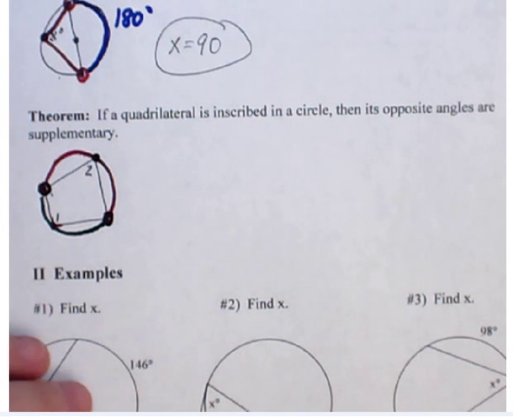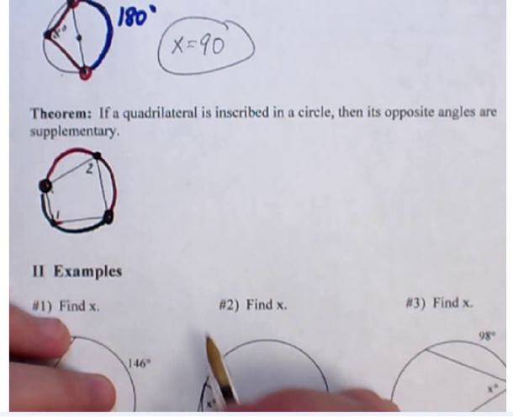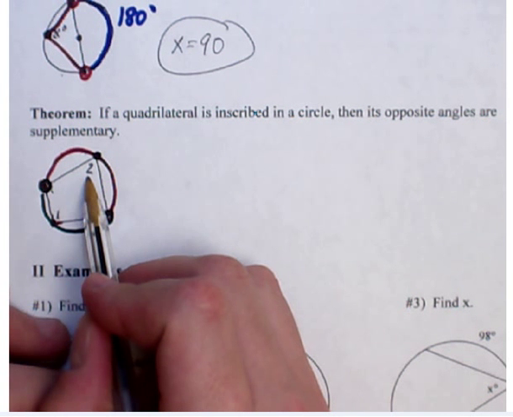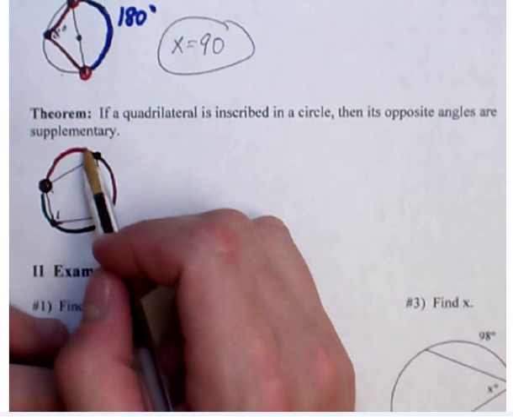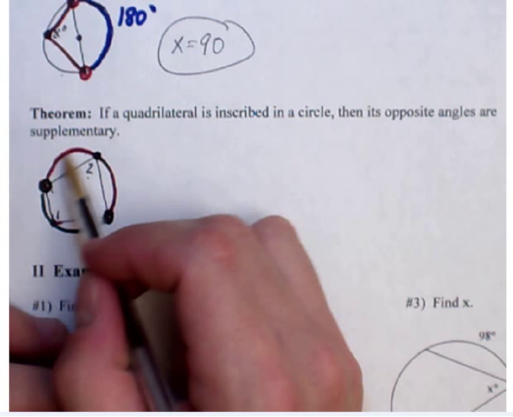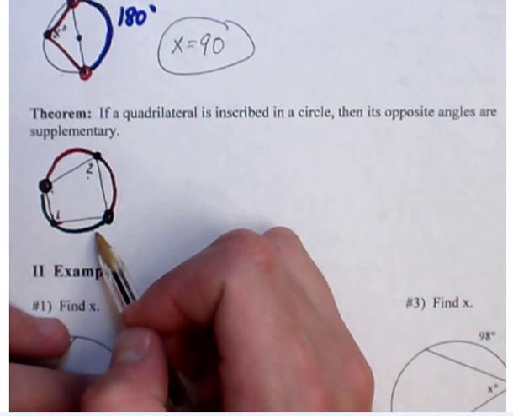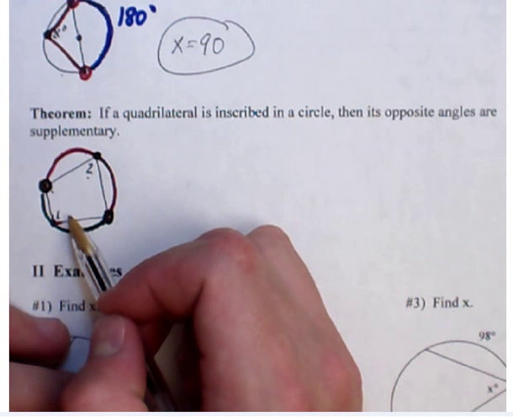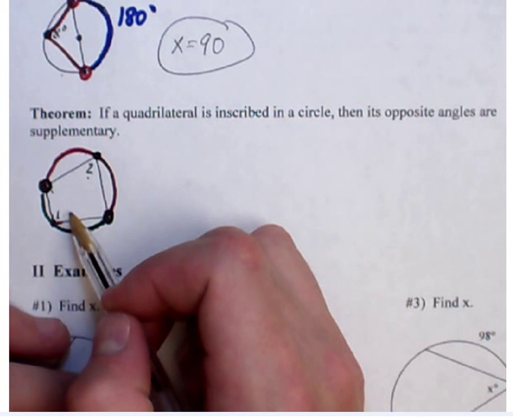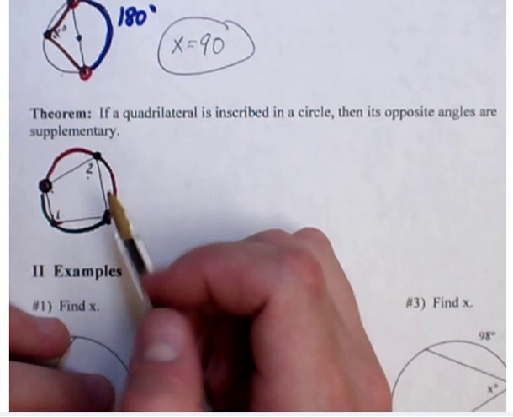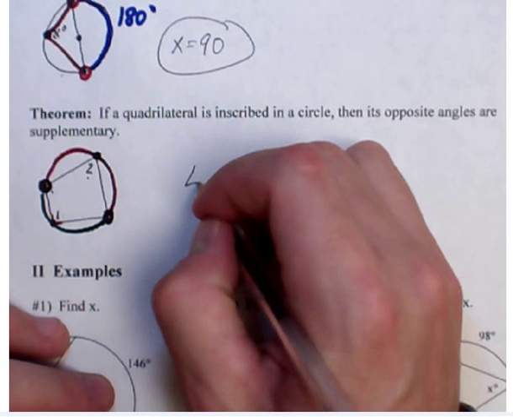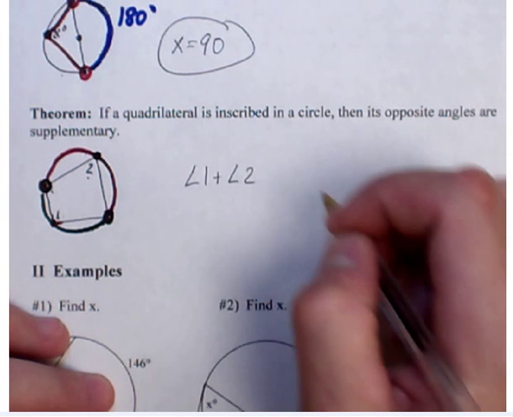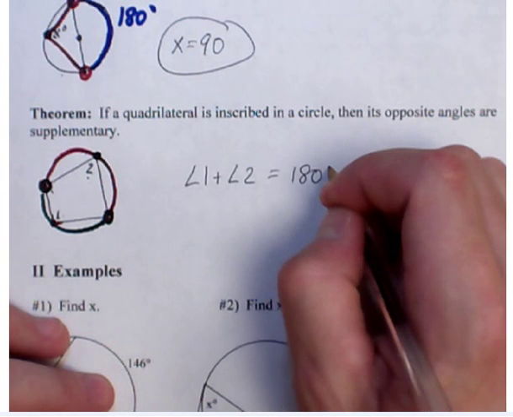So if I add these up, angle 1 and angle 2, notice that the intercepted arcs create the whole circle. So that's a total of 360. Now the problem is that these are both inscribed, so the total is going to be half of 360, which is 180. So angle 1 plus angle 2 is always going to be equal to 180 degrees.